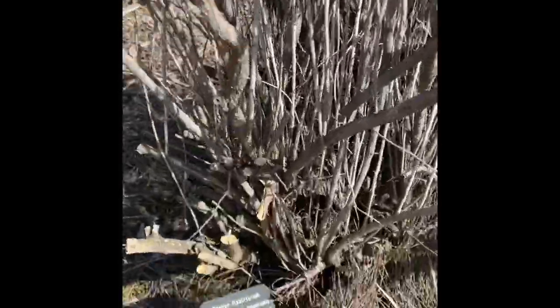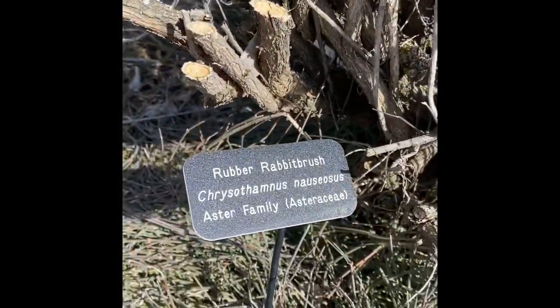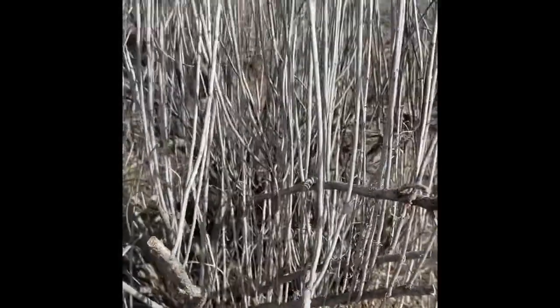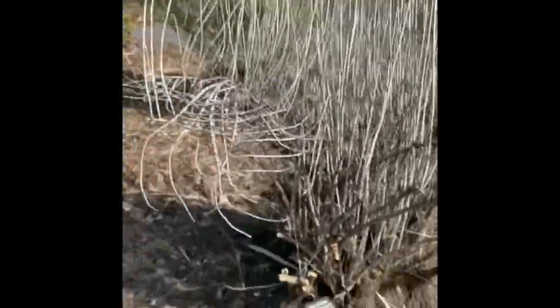So this is our lovely rubber rabbit brush. So this is one of the plants that we're looking at for question 19.